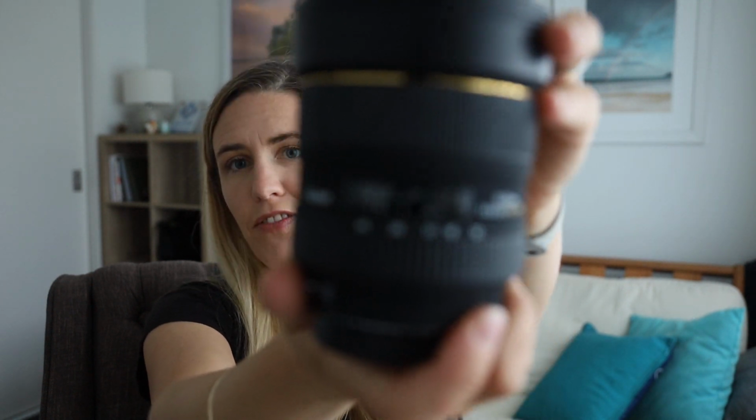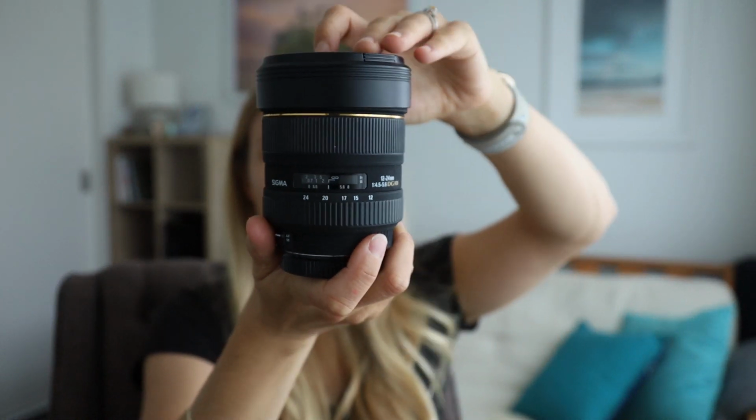So I'll start with the wide angle lens. My wide angle is a Sigma 12 to 24. I don't know if you can see that. I love this lens. It goes super wide, and I actually don't think I would like it to be any wider because it does start getting a little bit distorted when it's at its widest, which is 12 millimeters.